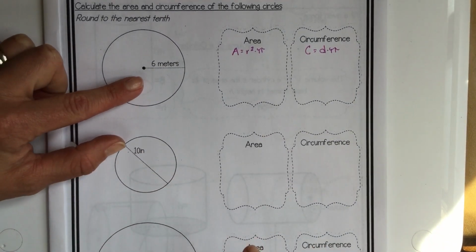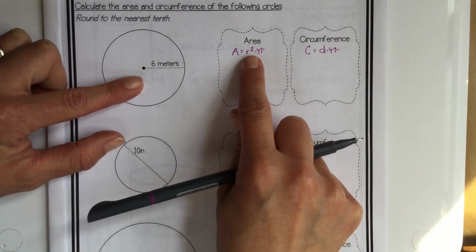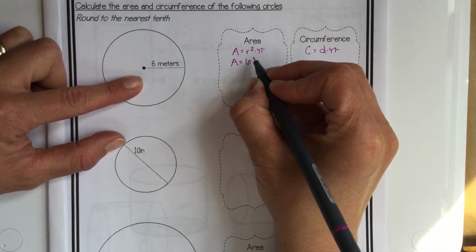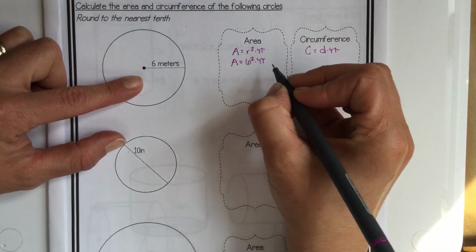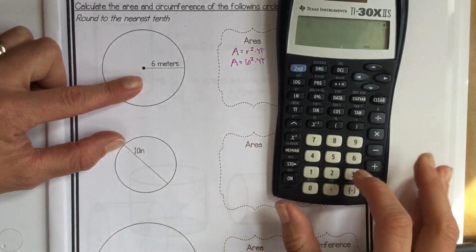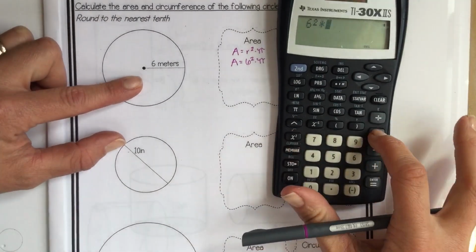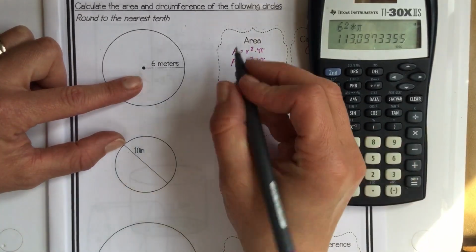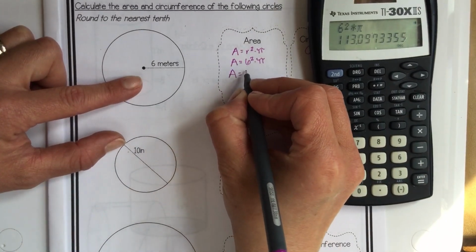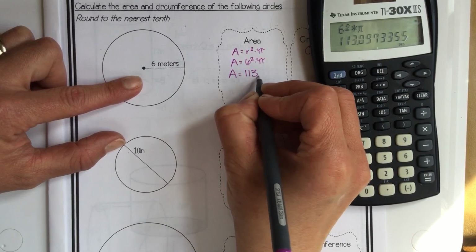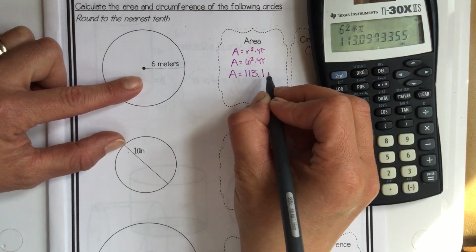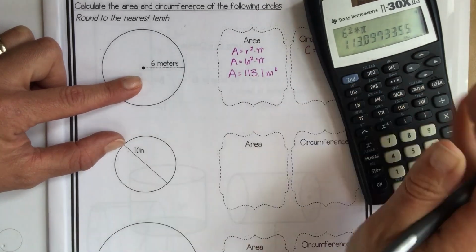So if they give us the radius, for the area formula, we can just plug that in. 6 squared times pi. If I do that really quick, I get area equals 113 point, and then that 9 makes the 0 go up to a 1, meters squared.